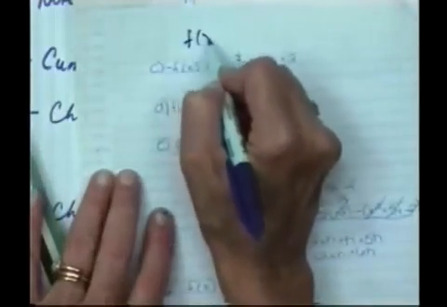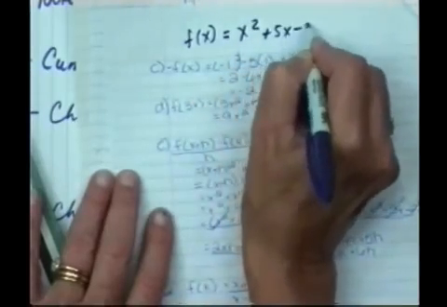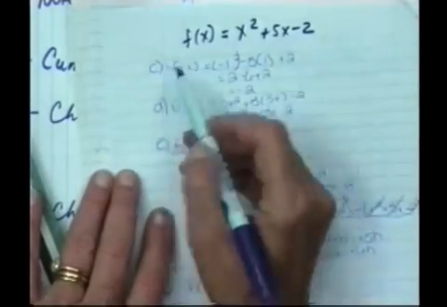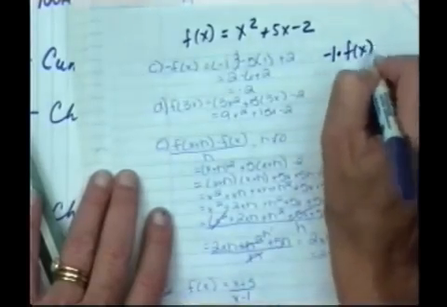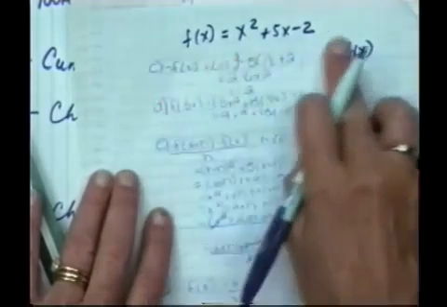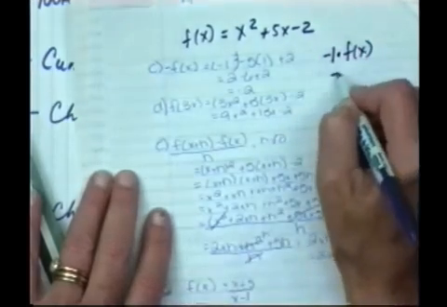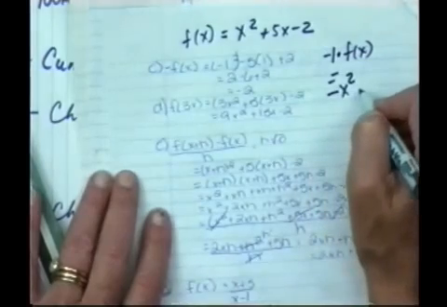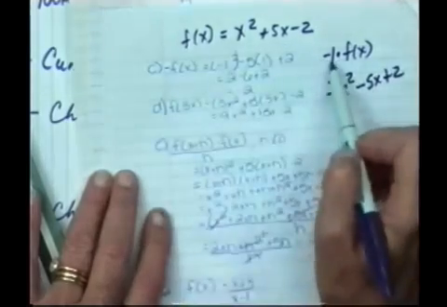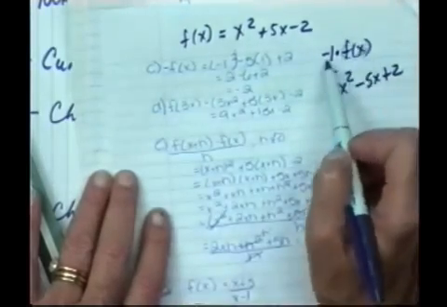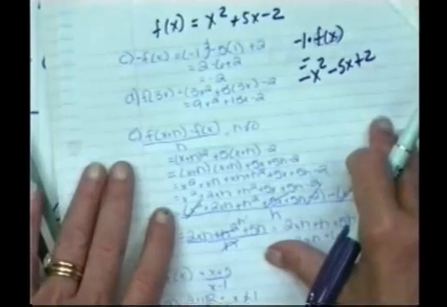Let's go back. What is f of x? F of x is x squared plus 5x minus 2. Minus f of x just means you're going to do like negative 1 times f of x. So if I multiply all this through by negative 1, what am I going to get? Everything is negative. Negative x squared minus 5x plus 2. So the minus on the outside says take your old f of x and multiply it through by negative 1. Does that answer your question? Only the x's.